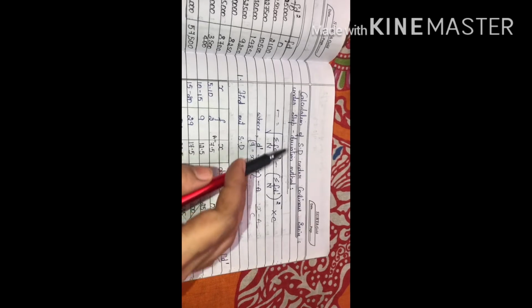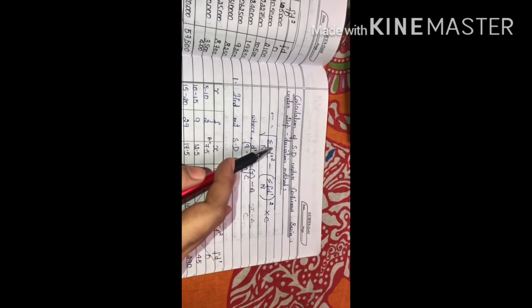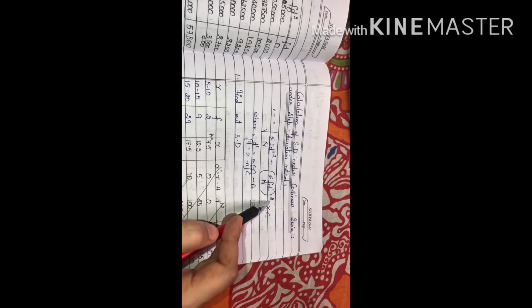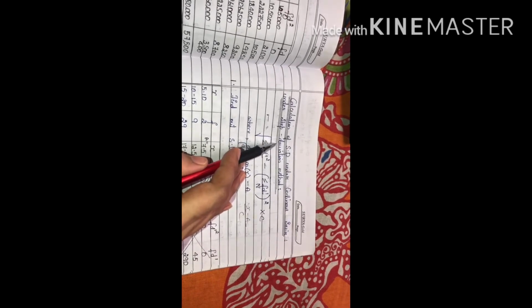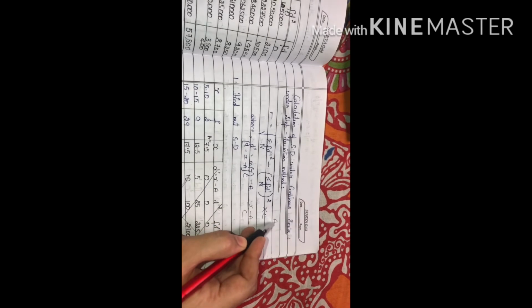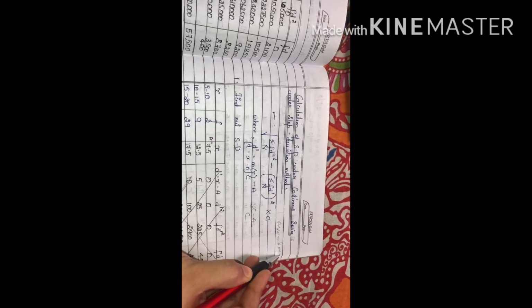If the question is silent under standard deviation problems, you should take actual mean as a base. Otherwise, they will directly ask you to find out standard deviation under step deviation method. They will never ask you assumed mean.